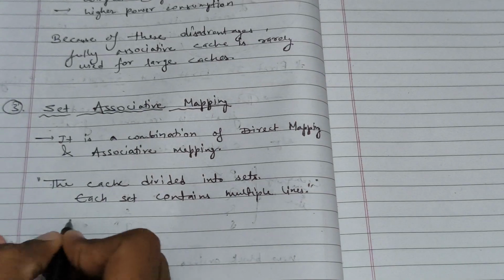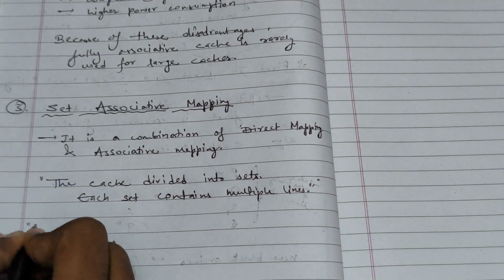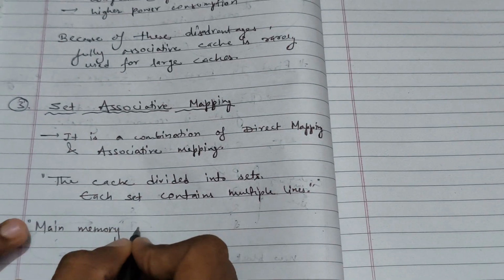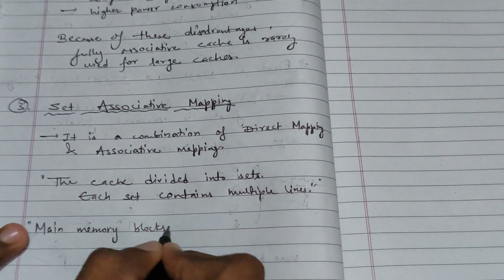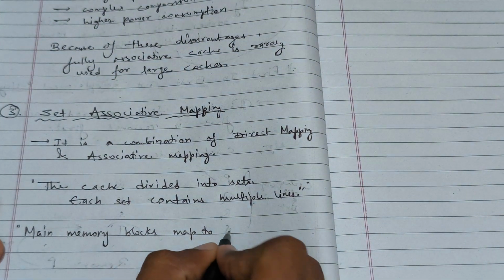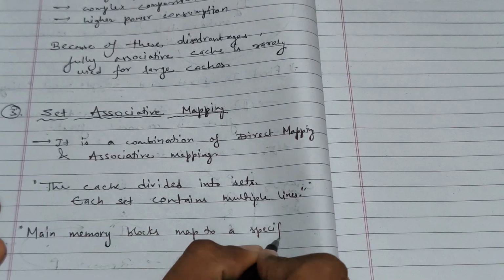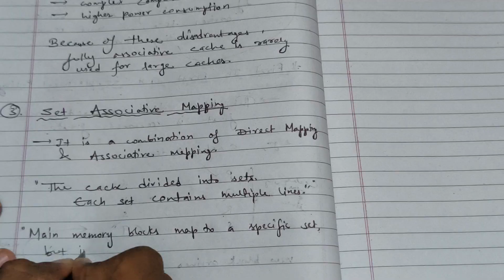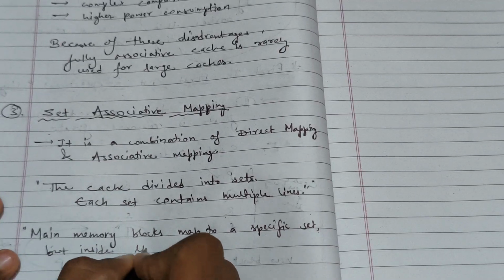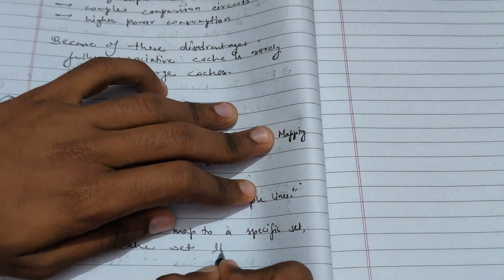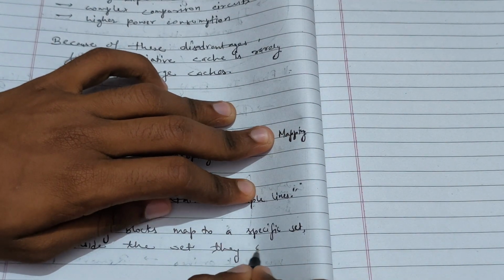What is happening? Let me write it again. The main memory blocks would map to some specific set, but inside the set, they can occupy any line.